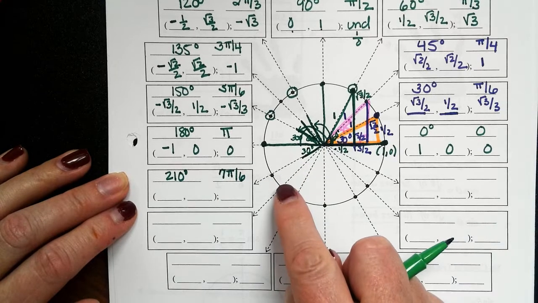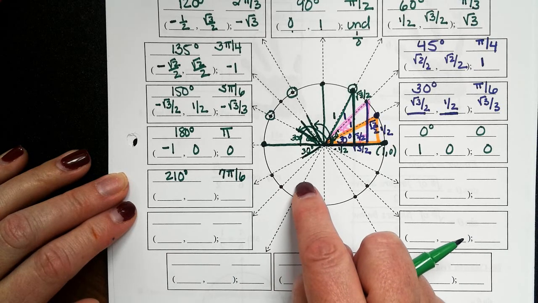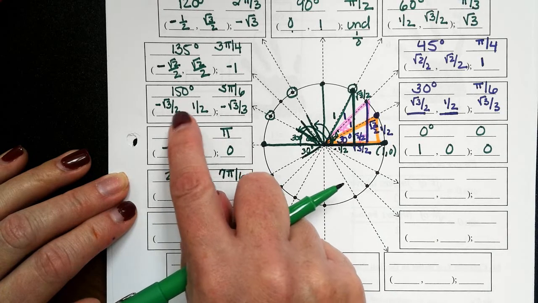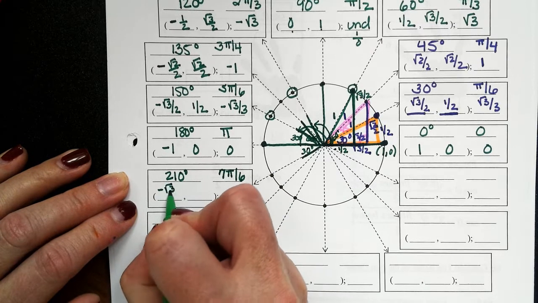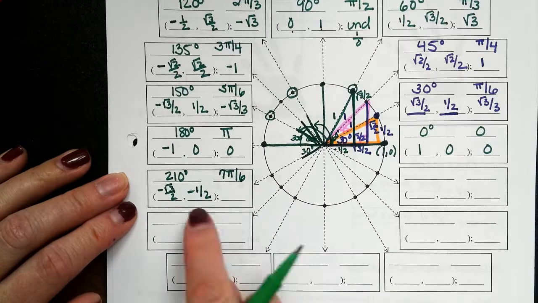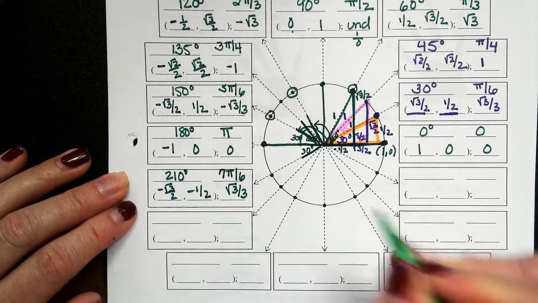Now remember, in quadrant 3, all of your x-coordinates and all of your y-coordinates are negative. So at your reference angle of 30 degrees, both your x and your y-coordinate are negative in quadrant 3. So this will be negative square root 3 over 2, negative 1/2. So tangent then, a negative divided by a negative, is a positive. So that's going to be positive square root 3 over 3.